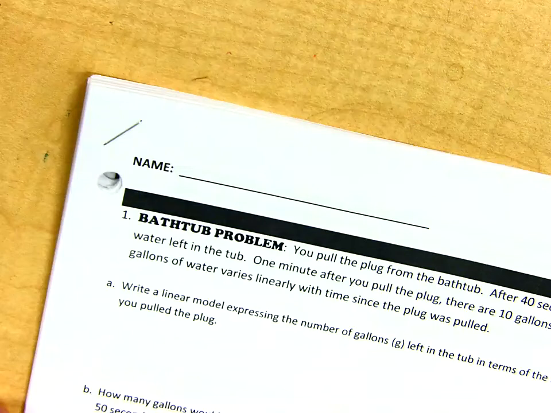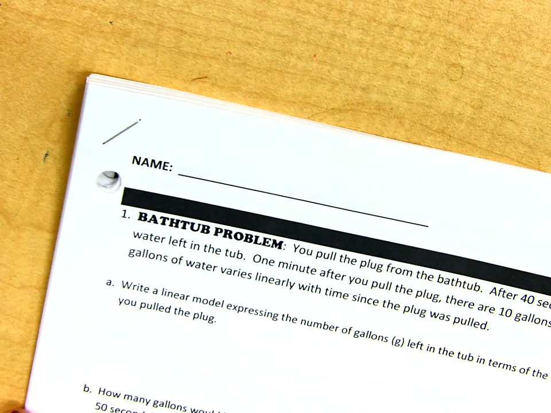Let's take a look at this first one, the bathtub problem. You pull the plug from the bathtub. After 40 seconds, there are 13 gallons of water left in the tub. 1 minute after you pull the plug, there are 10 gallons left. Assume the number of gallons of water varies linearly with time since the plug was pulled.